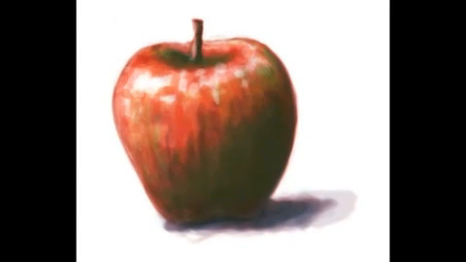Looking back at this apple, you can see the areas where you have green in the shadow and red in the highlight. You can also see the blue in the shadow, and you can also see the local color.